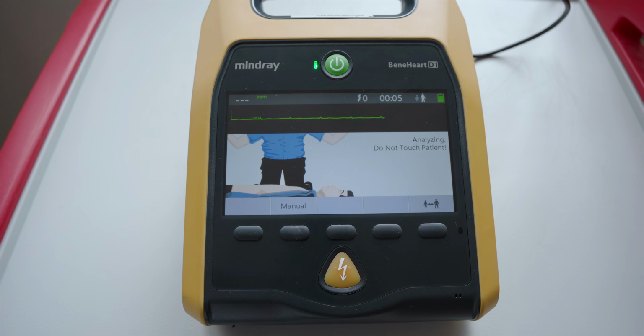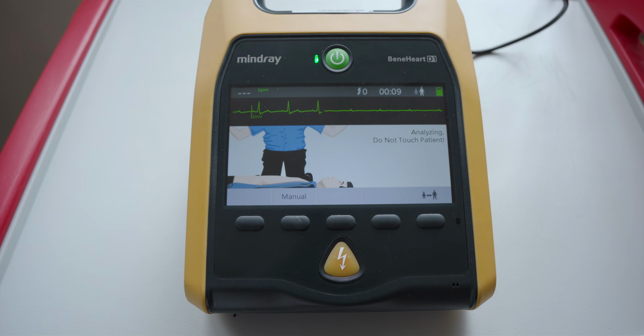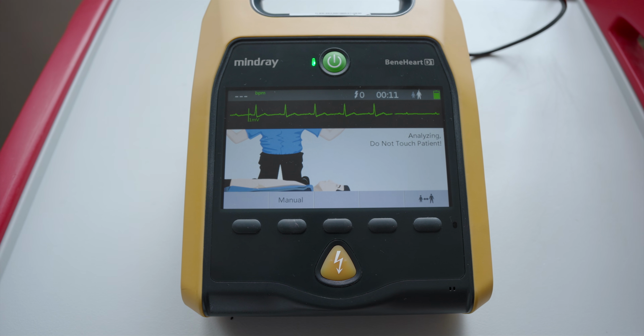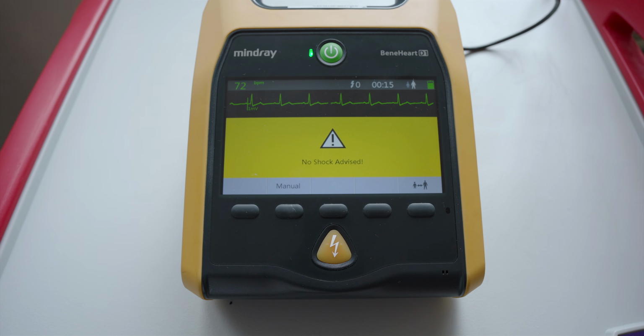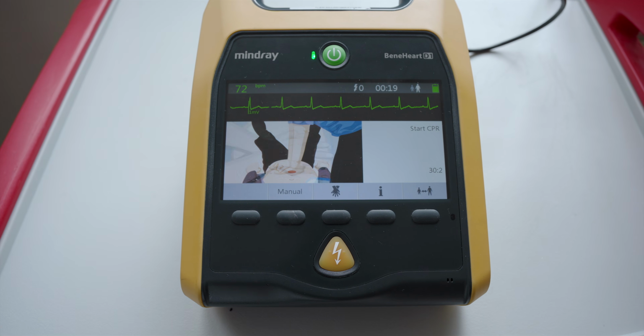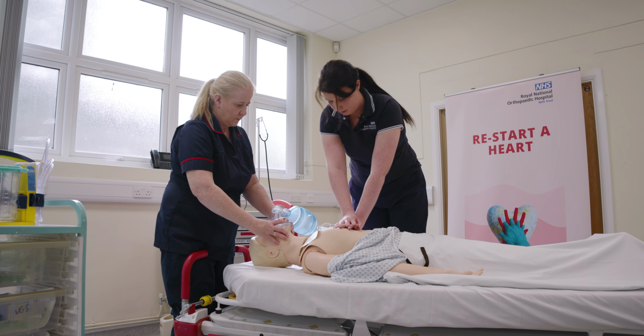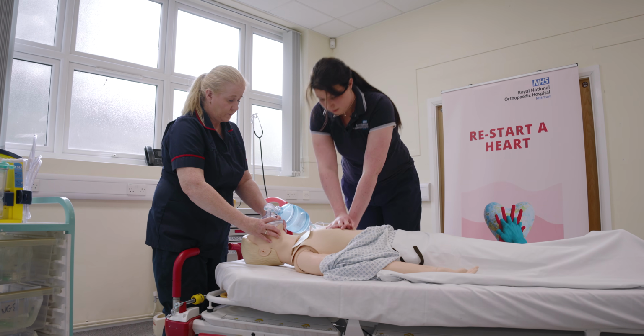Some rhythms are non-shockable. When you turn the green light on the AED, it will still tell you the same commands. Stop CPR and analyse the rhythm. If it is a non-shockable rhythm, the machine will tell you to recommence CPR immediately at a ratio of 30 to 2. You will then need to think about giving drugs such as adrenaline.